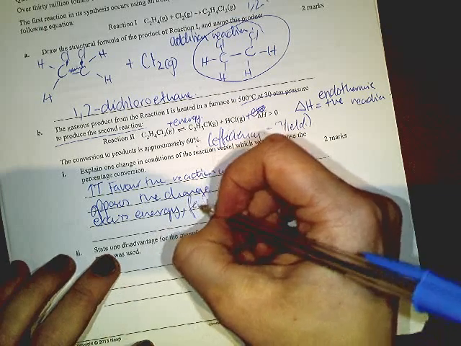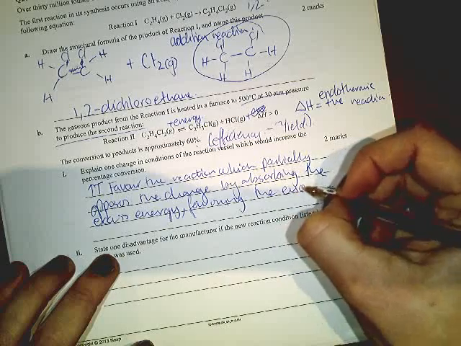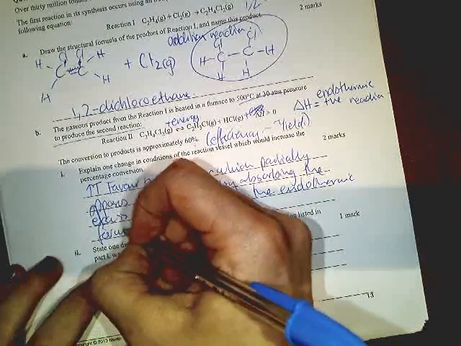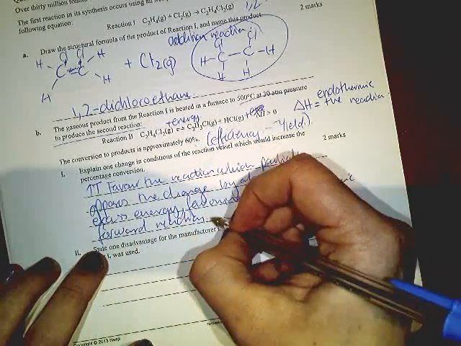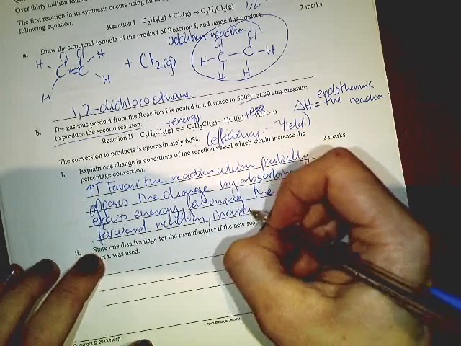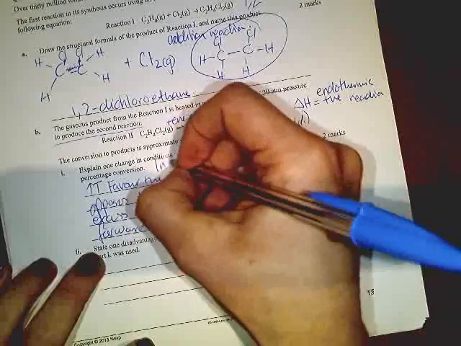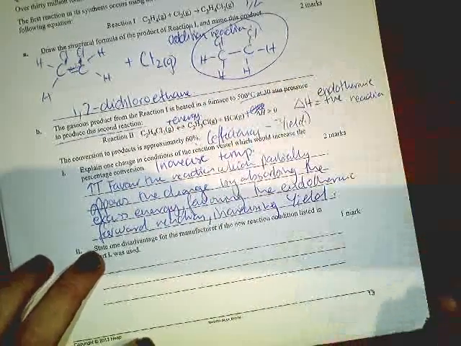and this would be favoring the endothermic forward reaction, increasing yield. So we would increase temp. Okay?